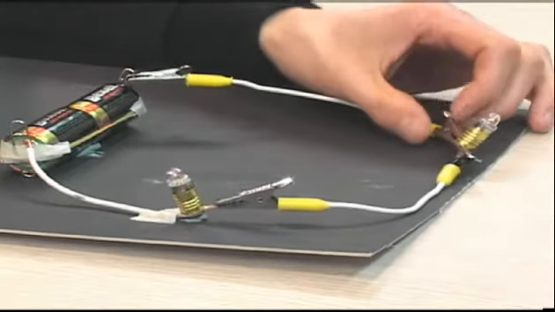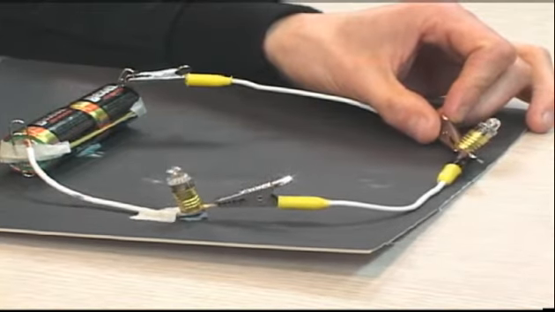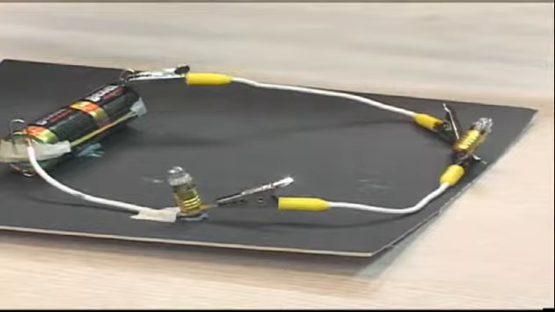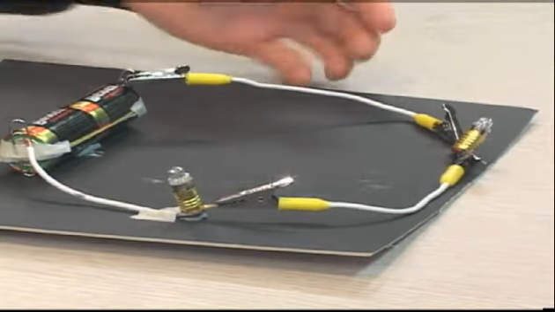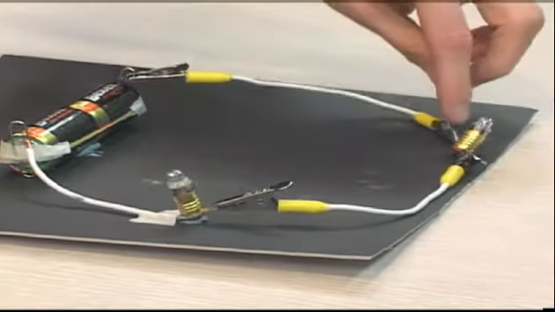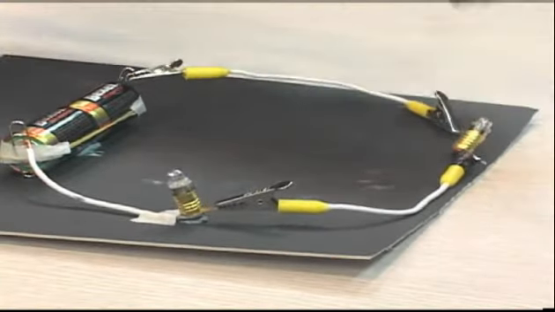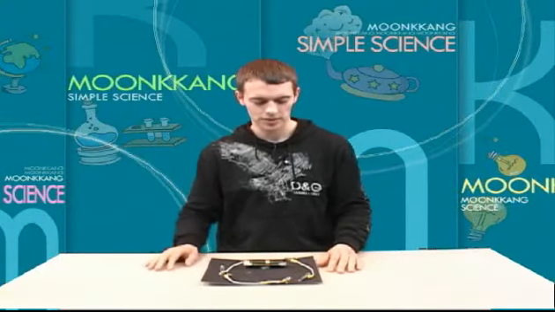Now, if we were to disconnect this circuit somehow by doing this, the light bulbs turn off. This happens because the electrons now have nowhere to go. They have to stop when they get to the end of the broken circuit. So, this may be a problem. This may be why your lights aren't turning on in your house.